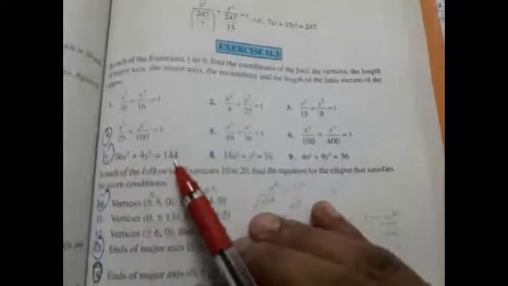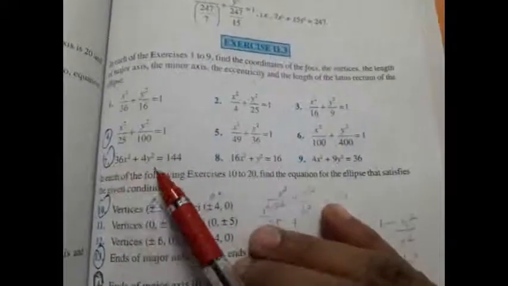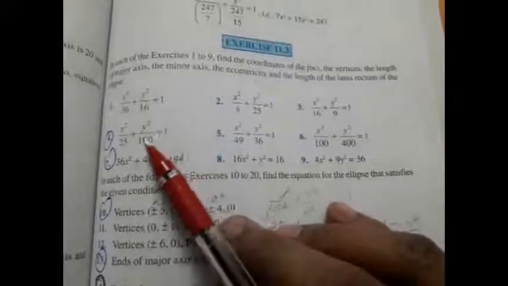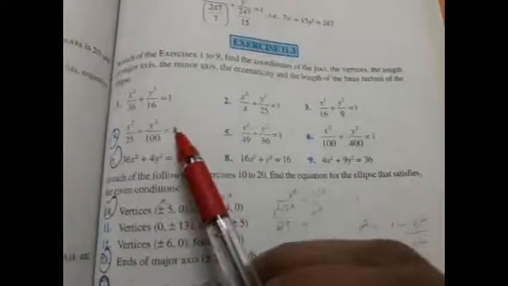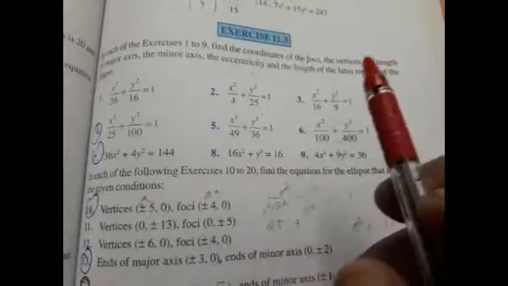Now let us see the 7th question. Here is how you will do this problem: you have to divide throughout by this constant because we need it equal to 1. The standard form of the ellipse has equal to 1. So you have to divide throughout by this constant to bring it to this form, and then proceed in the same method as we did in the previous problems, right?